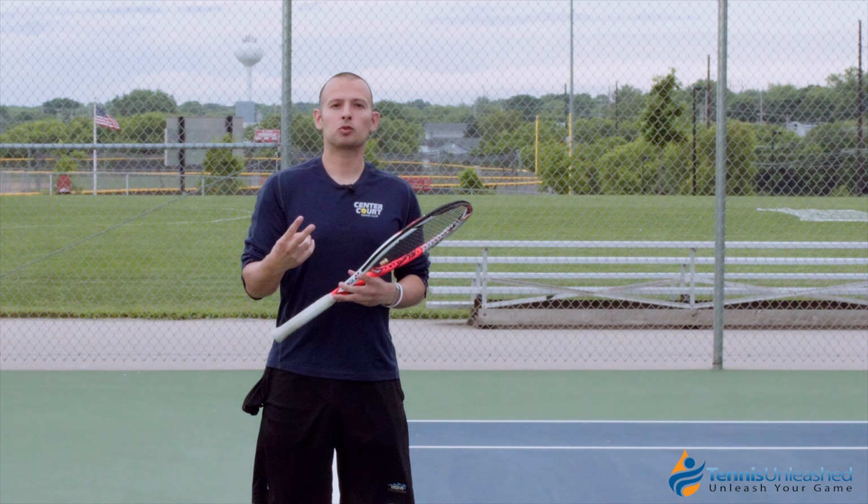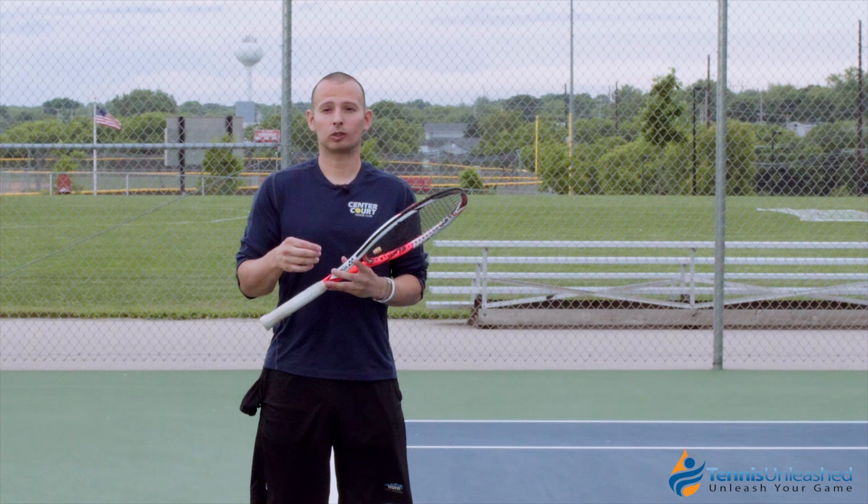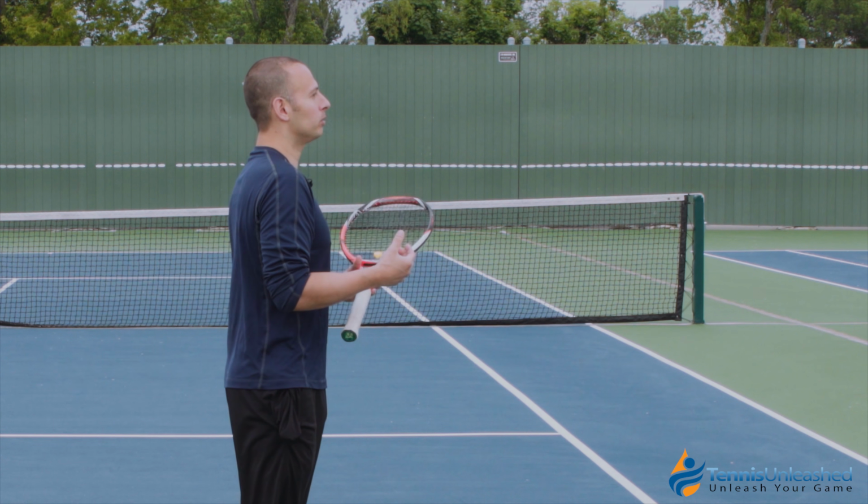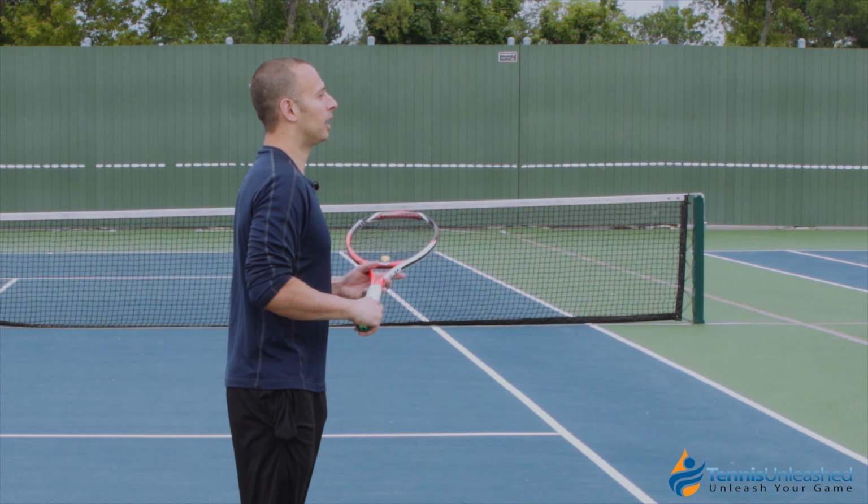So again, those are just two situations where you can use small targets and it's a little more safe and more effective. Go out in the practice court and try those different scenarios a little bit. Guarantee you'll see some improvements in your game.